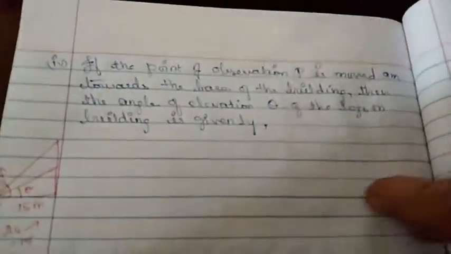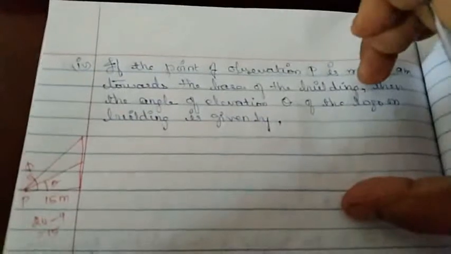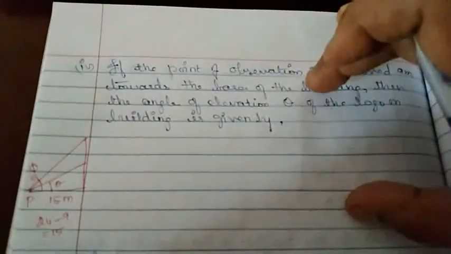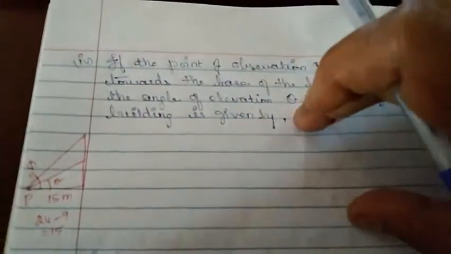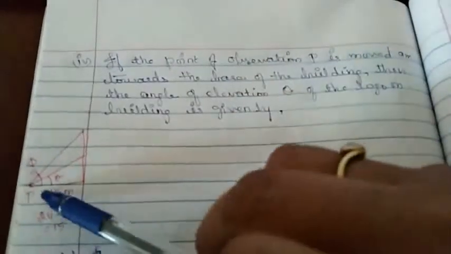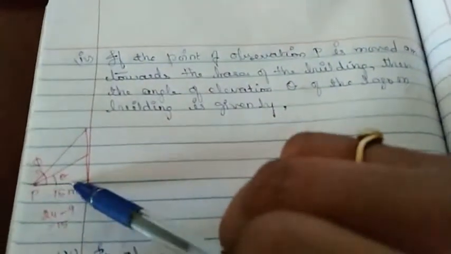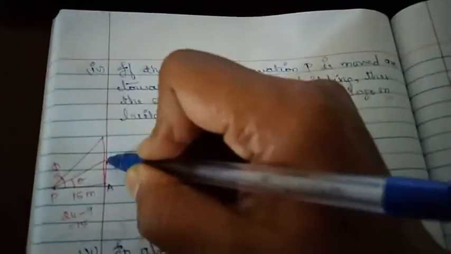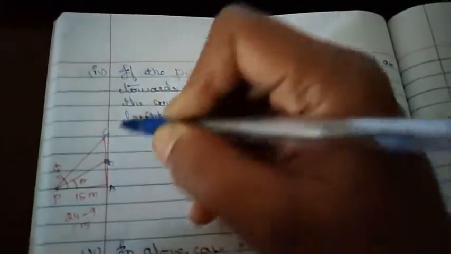The next question is, if the point of observation P is moved 9 meter towards the base of the building, then the angle of elevation theta of the logo on the building is given by. Now what they have given, the point P is moved 9 meter towards the building. This is the building, A, B, C, and here is the logo.